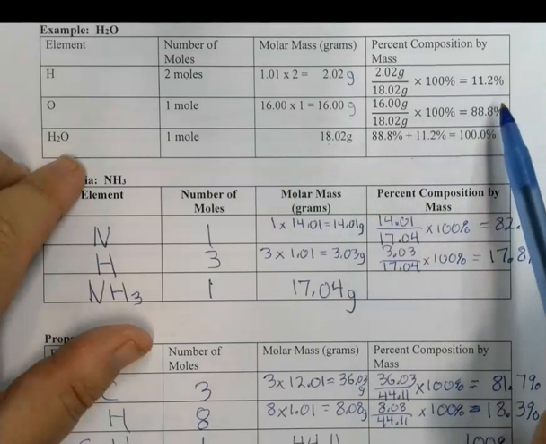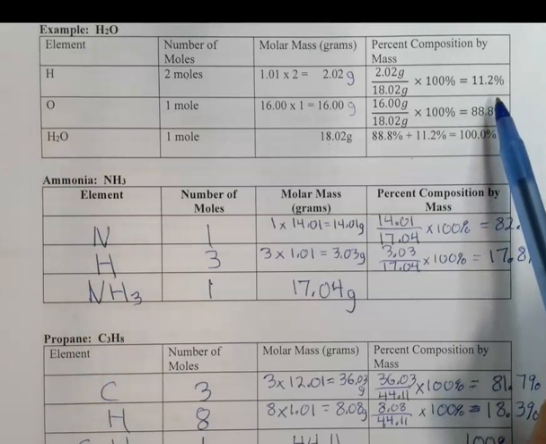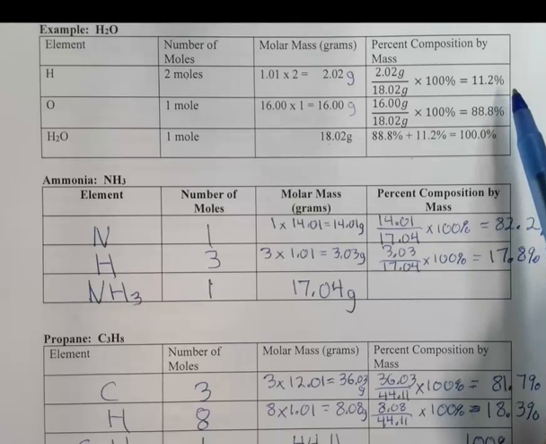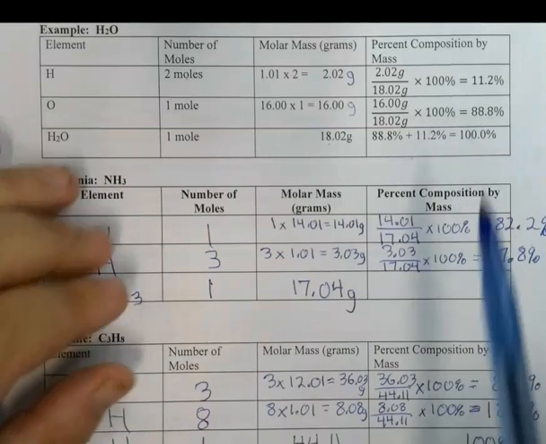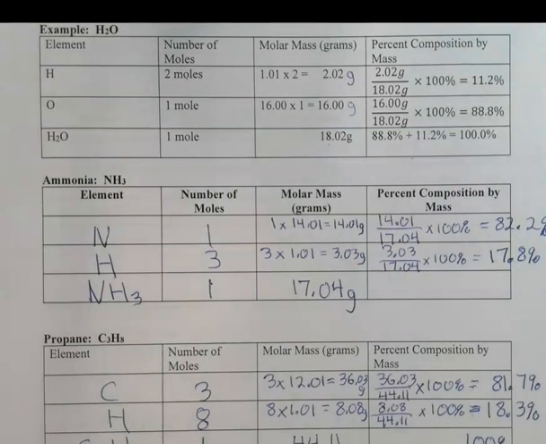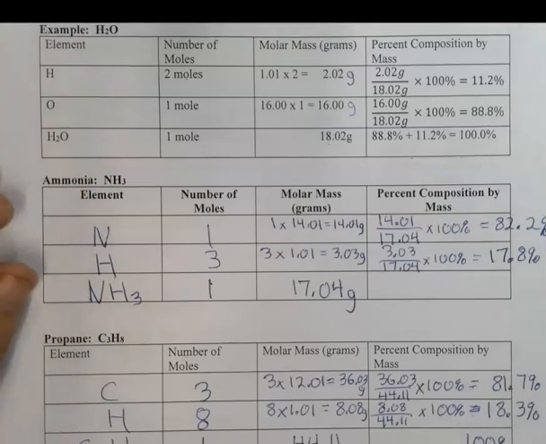You get 11.2%. So roughly 1/10 of a water molecule is hydrogen if you're measuring it by weight, by mass. 88% of a water molecule is oxygen, as measured by the mass of the oxygen atom. Those two have to total up to 100%.